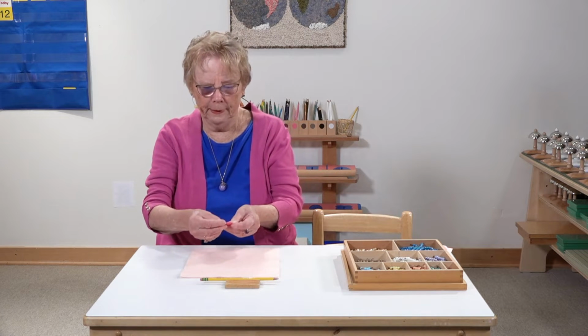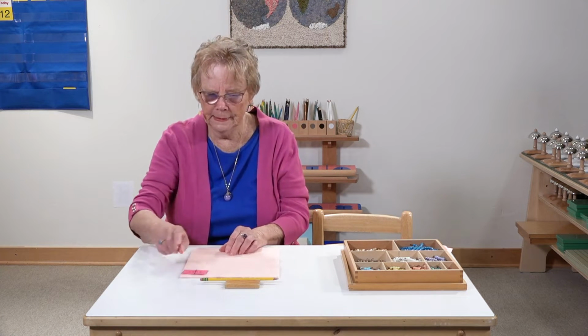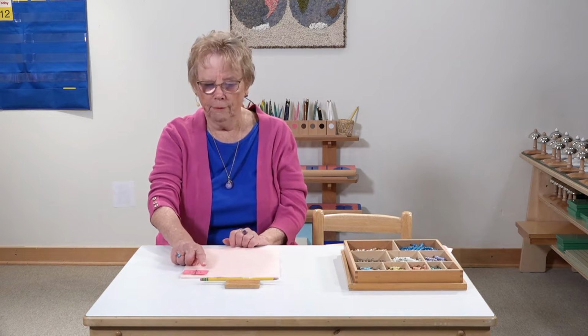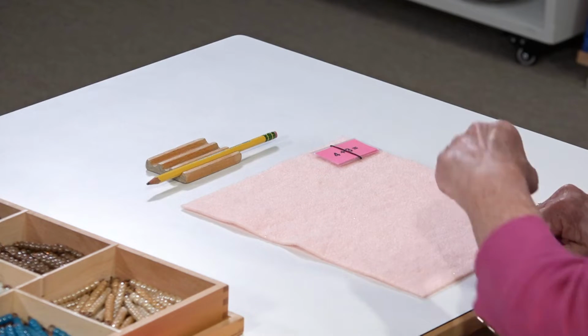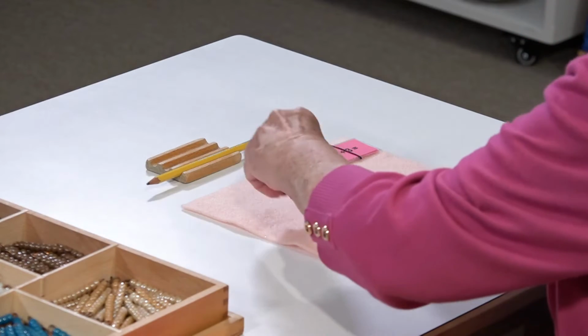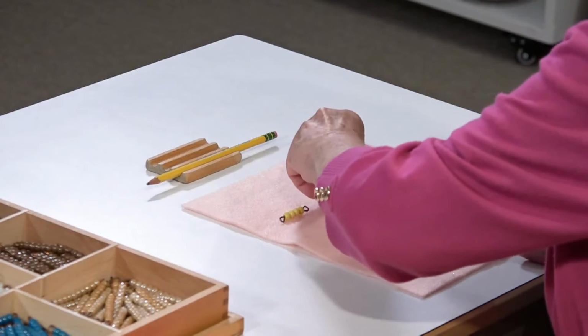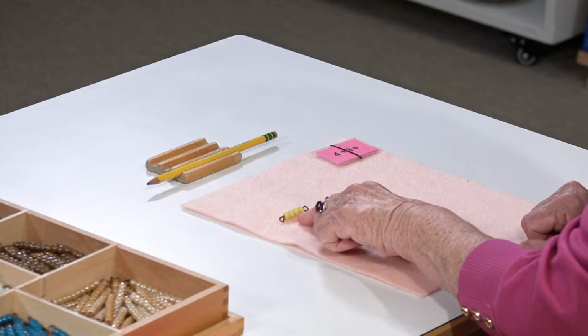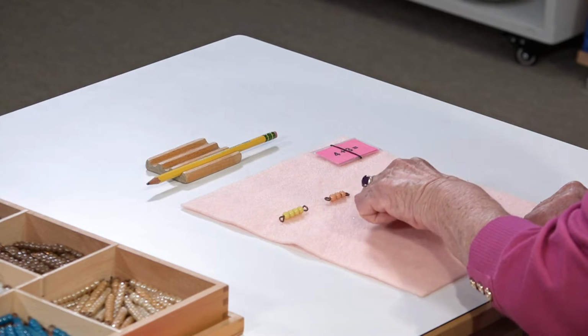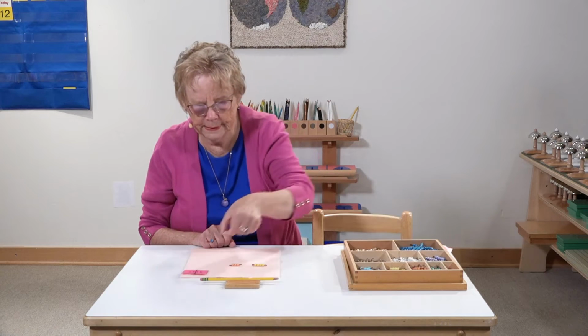Okay, here we've got a problem. It says, or an equation called 4 plus 3 equals. Let's get our beads out. 4 plus 3 equals 1, 2, 3, 4, 5, 6, 7. 4 plus 3 equals 7.